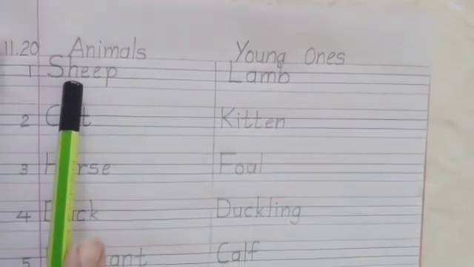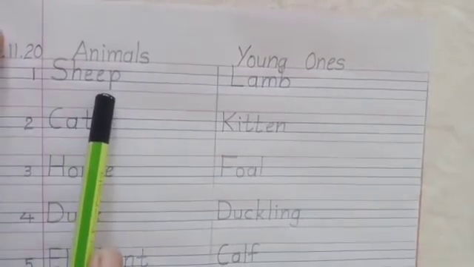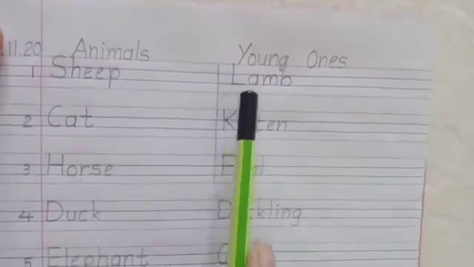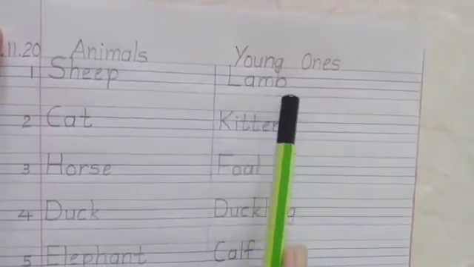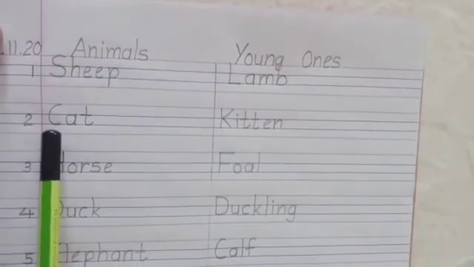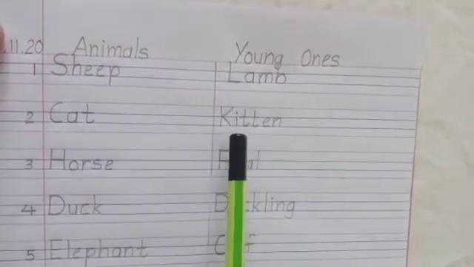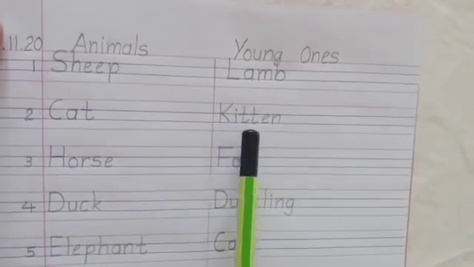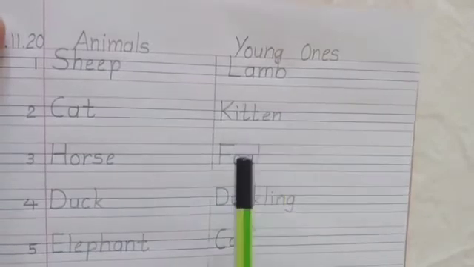S, H, E, E, P, sheep. Young one of sheep, lamb. L, A, M, B, lamb. Next, C, A, T, cat. Young one of cat, K, I, T, T, E, N, kitten.